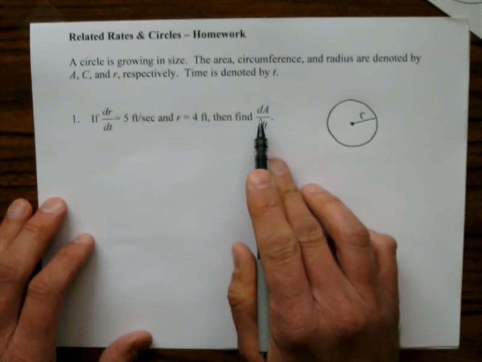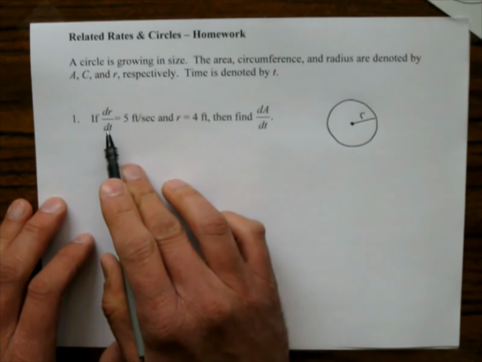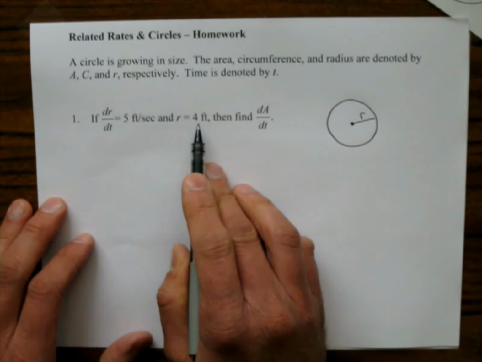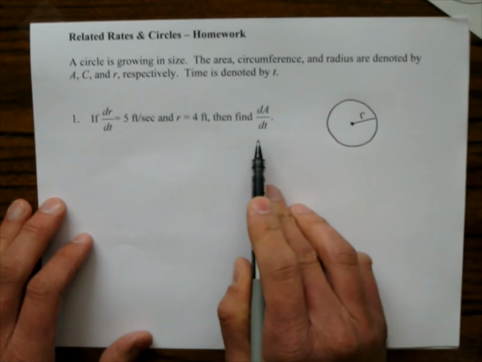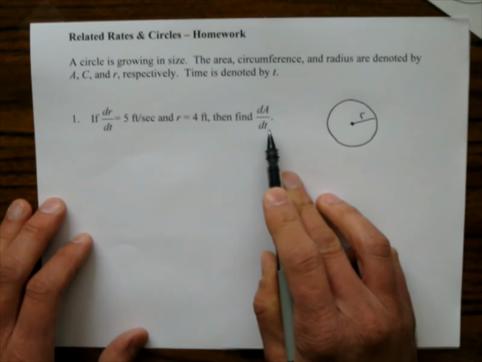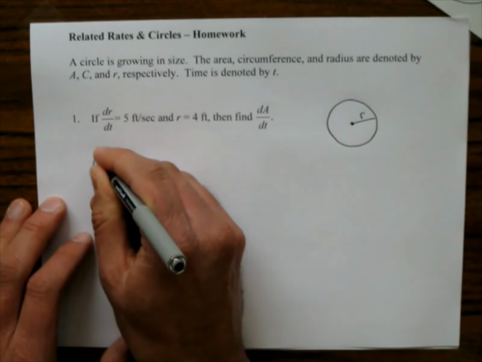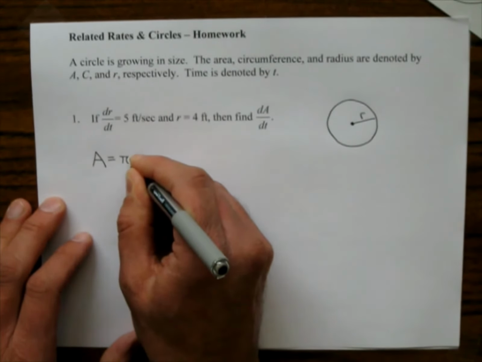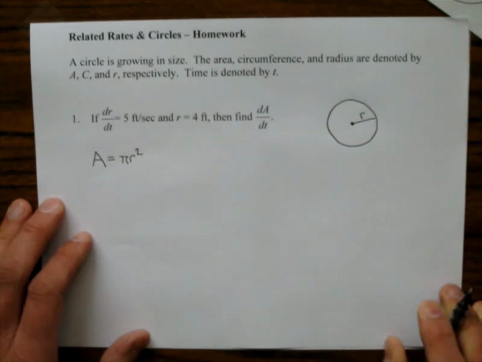So they're asking us to find dA dt, and they give us some values. Remember, that's a variable. dr dt is 5. r is 4. They want us to find this variable, dA dt. Well, I know there is a formula for the area of the circle, and this is something we're going to have to memorize. The area equals pi r squared.